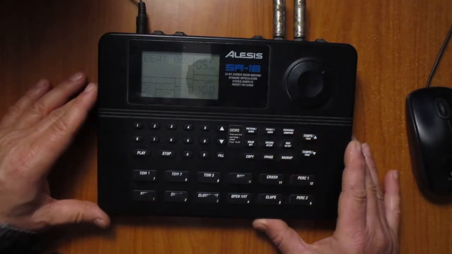I make a mistake, so I erase the bass drum and I'll try to record it again on top of that.